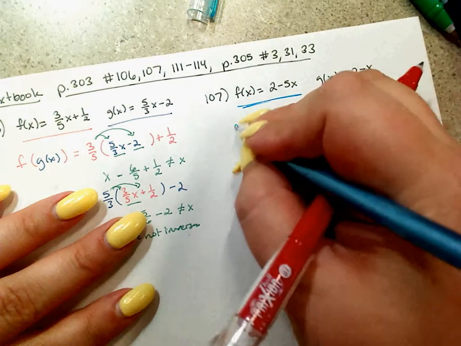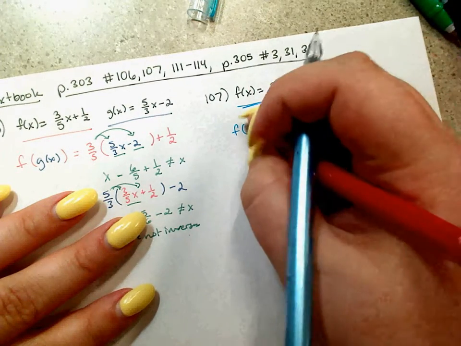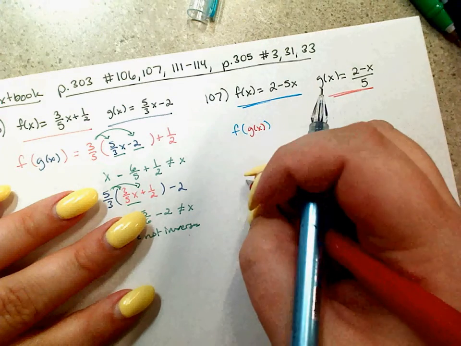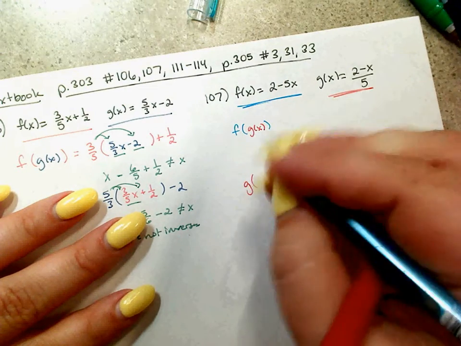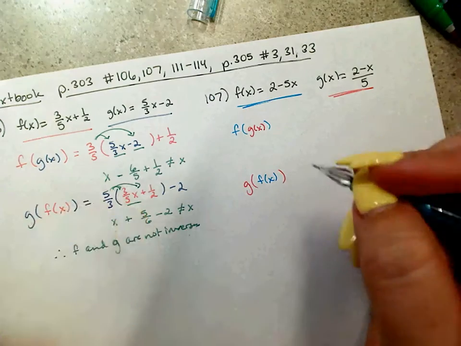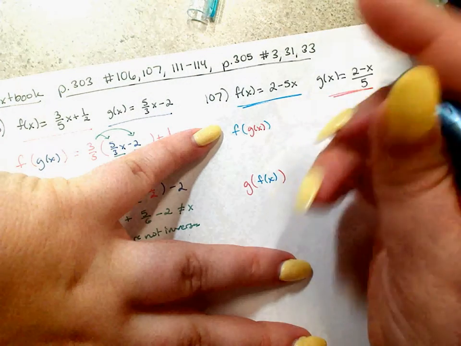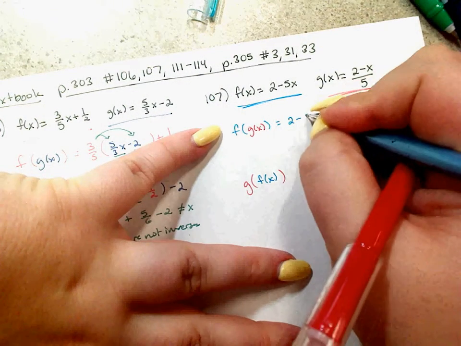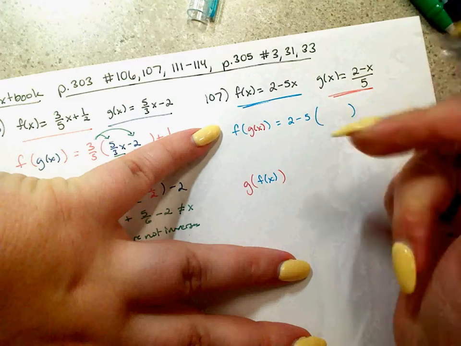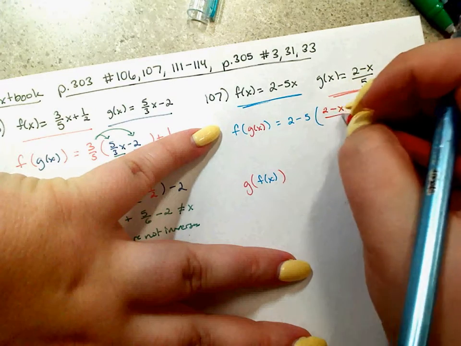So f of g: I'm going to start with the function 2 minus 5 times x, but x is 2 minus x over 5.